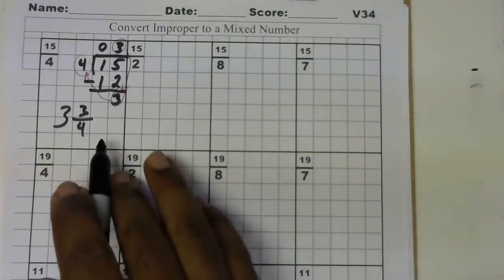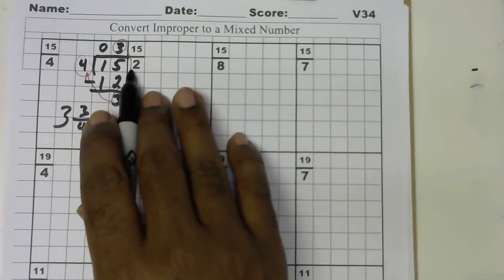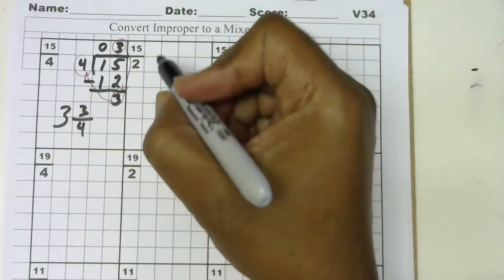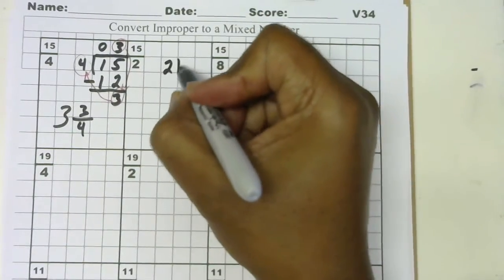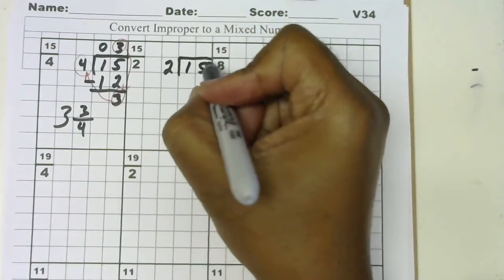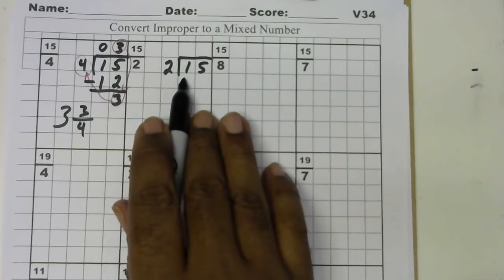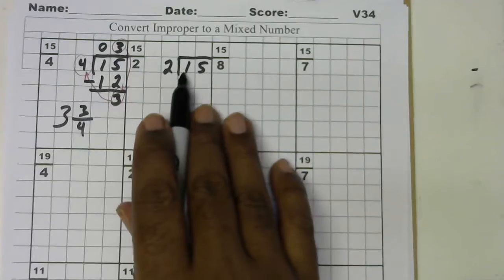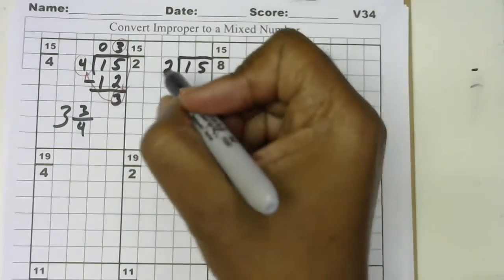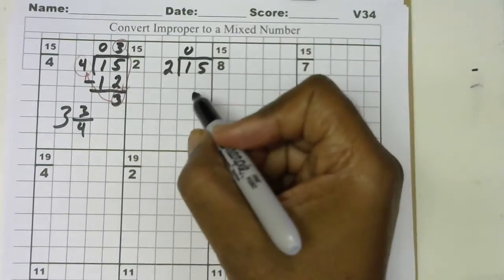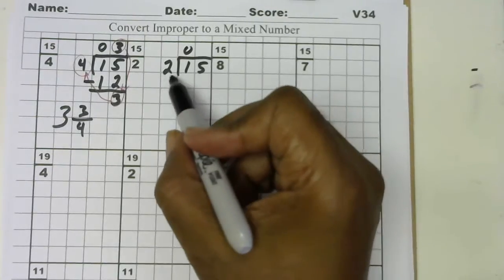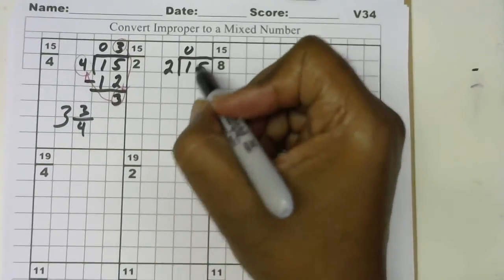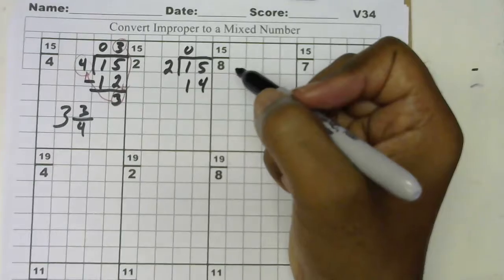Okay. Converting 15 over 2 into a mixed number. 2 here divided into 15. All right. 1, the closest thing to 1 in the 2 times tables is actually 0. There's 0 here. So you get nothing. So the closest thing to 15 in the 2 times tables is 14. So we'll put 14 here. That's the closest we can get.